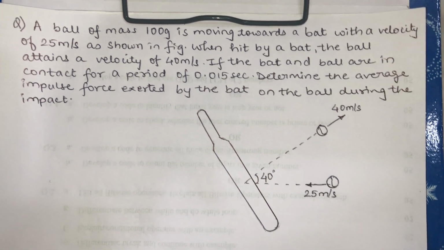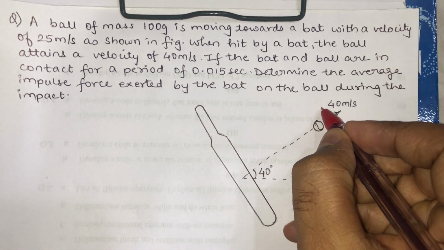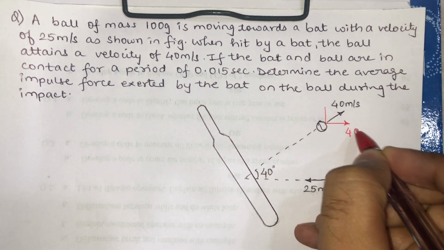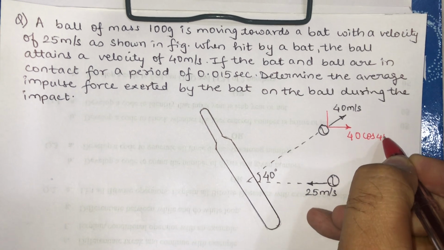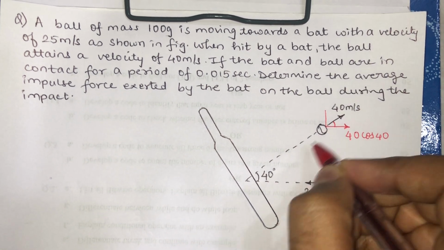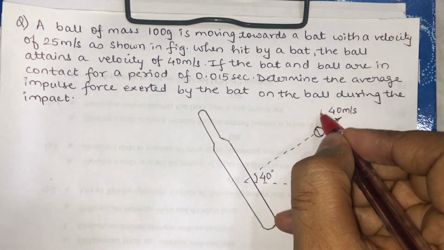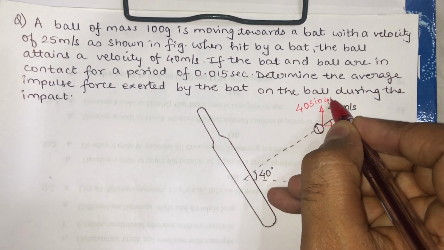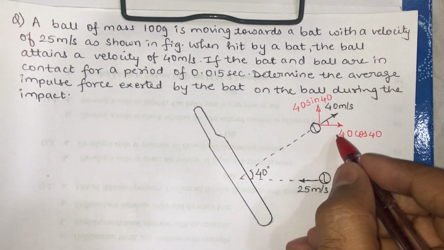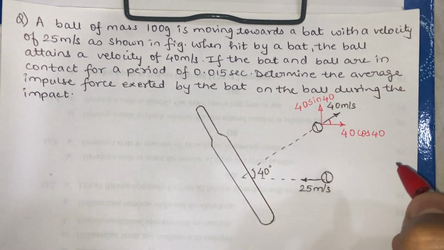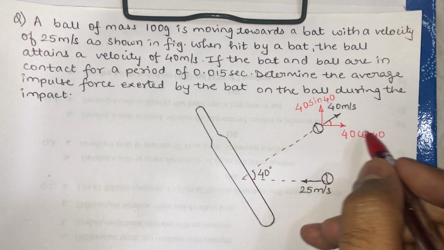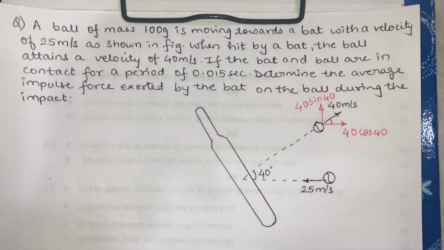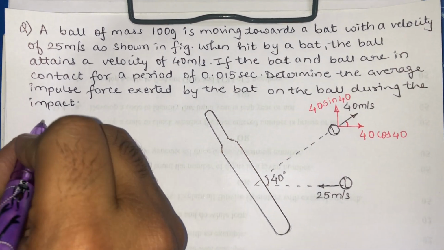Now what we will do, the very first, is resolve this velocity, which is 40 cos 40, as this is 40, this is 40, and here I'll be writing 40 sine 40. I hope you know how to resolve it. Wherever there is an angle, that side becomes cos. Okay, so now we'll start with the solution.